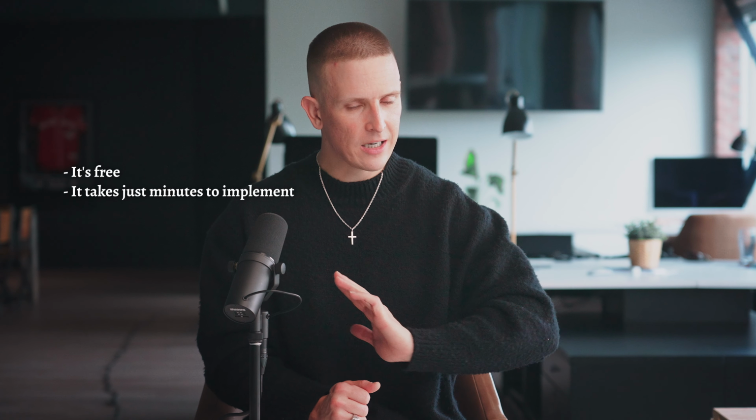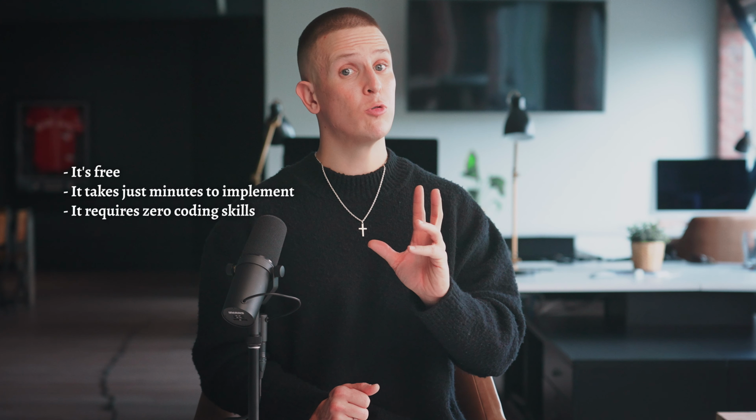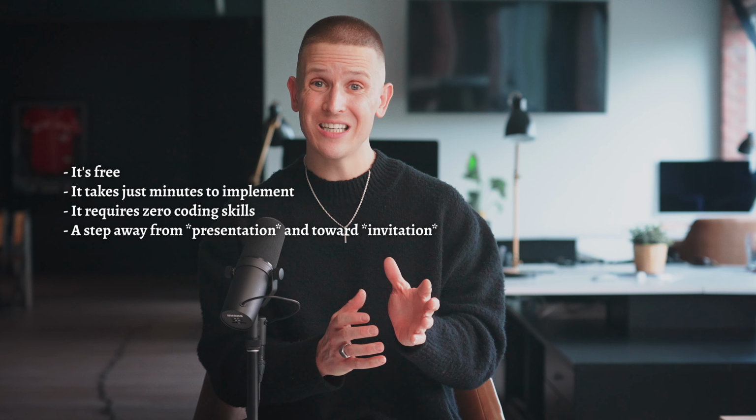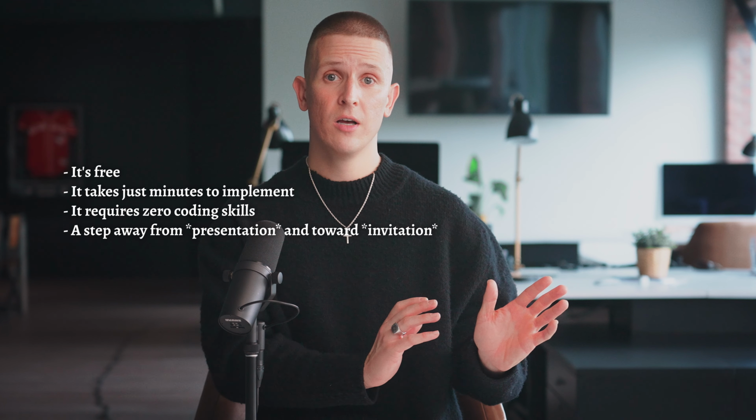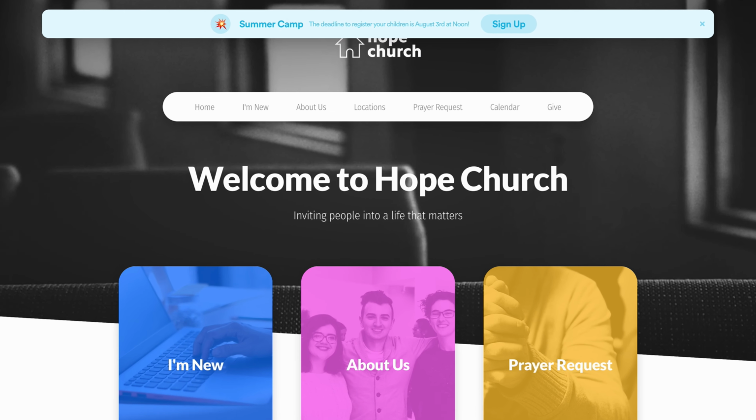It's free. It takes just minutes to implement, it requires zero coding skills, and it's absolutely a step in the right direction, away from presentation towards invitation. This is something every church can do, but you won't find it on too many church websites. Let me show you. So these are banners.